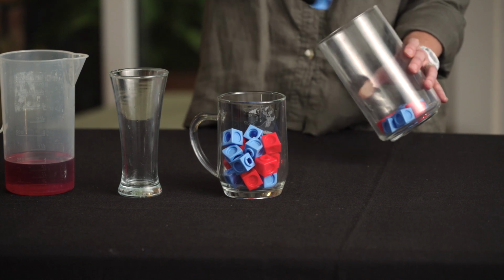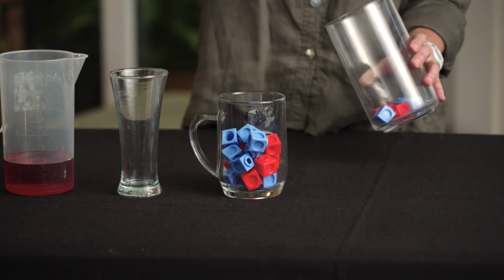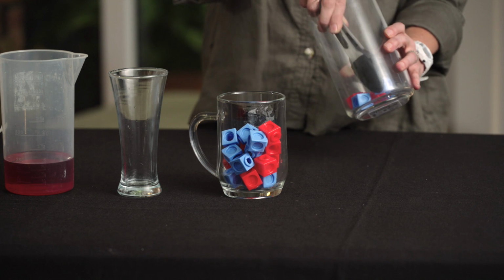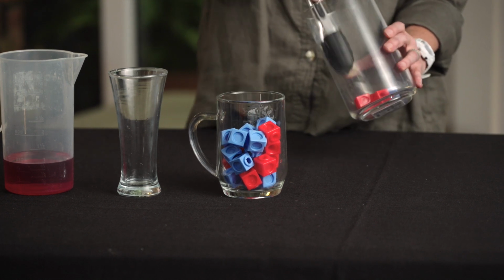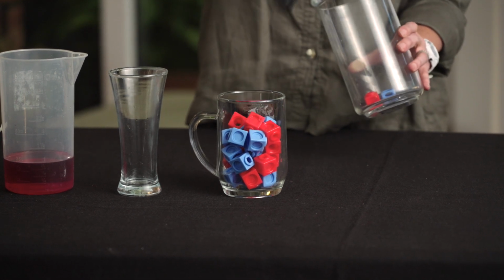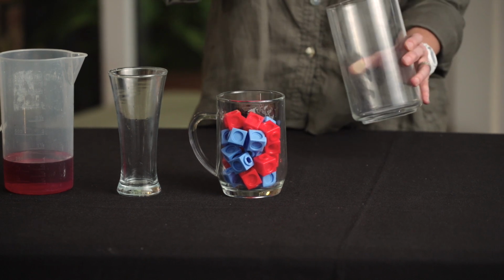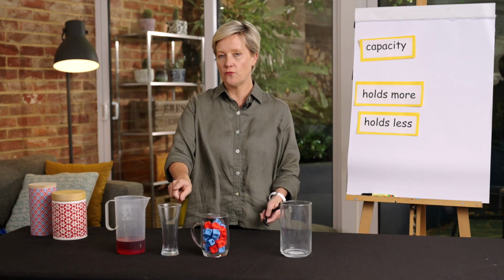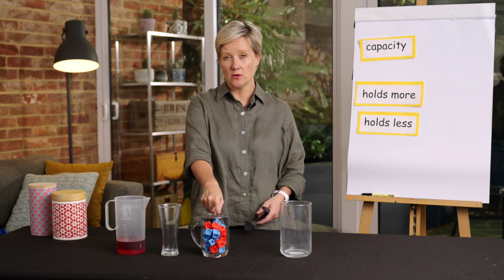15, 16, 17, 18, 19, 20, 21, 22, 23, and lucky last, number 24. So this cup held 14 blocks, and this cup holds 24 blocks.